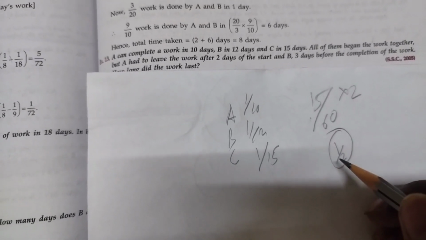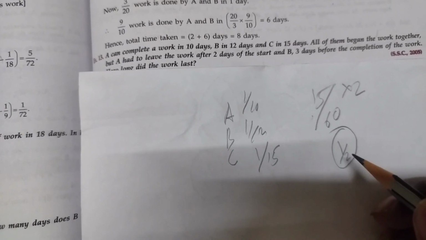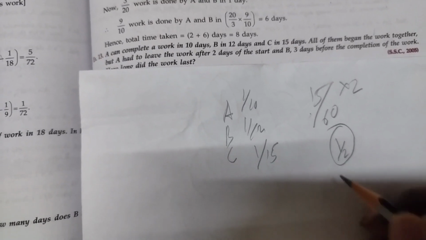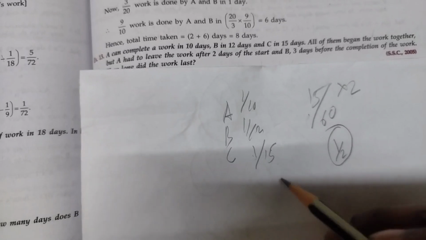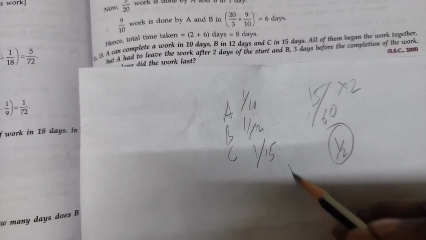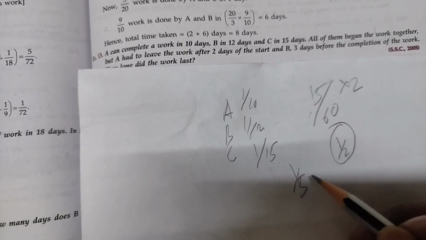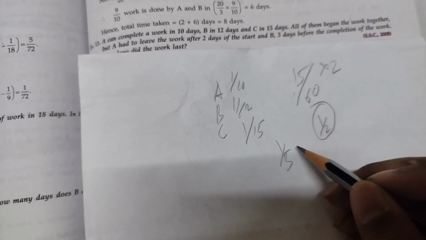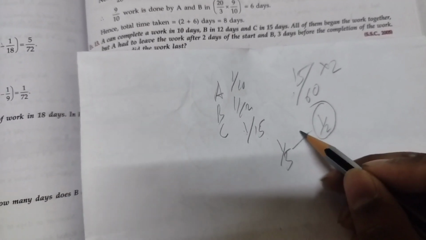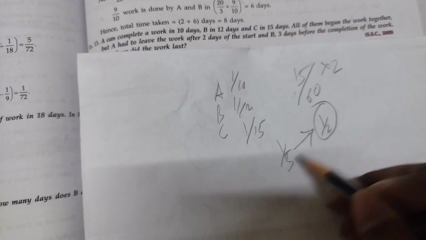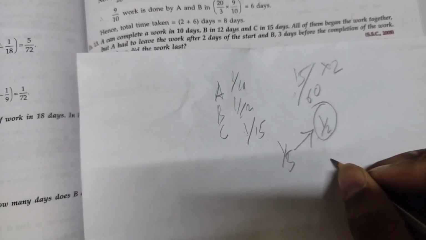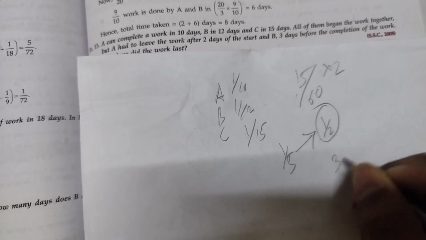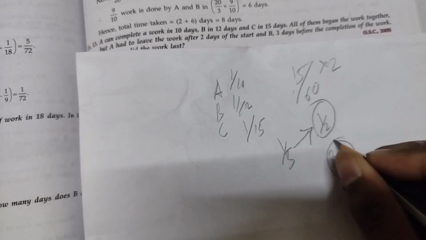And B left 3 days before the completion of the work. That means C alone worked for 3 days. 1 by 15 times 3 is equal to 1 by 5. So C did 1 by 5 of the work all by himself. So this was the remaining work after all three of them did it for 2 days. Subtract and we'll get 3 by 10. So this much work was remaining.